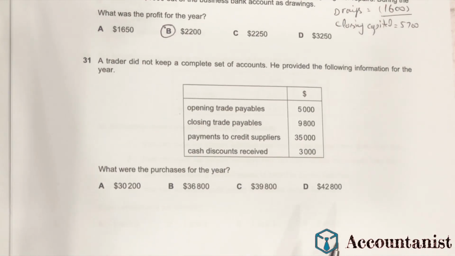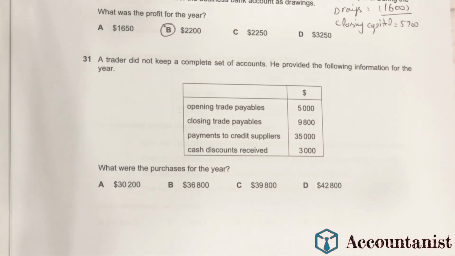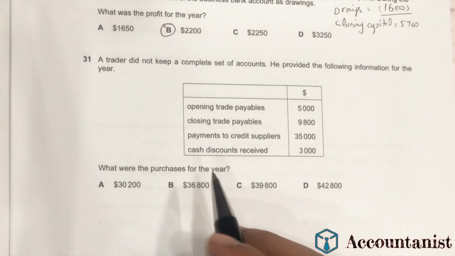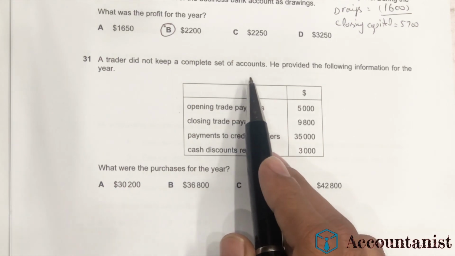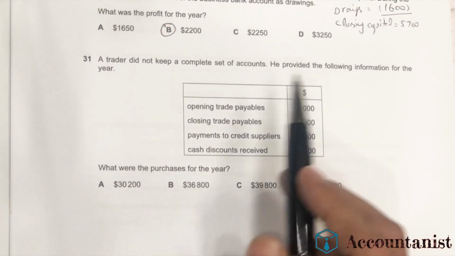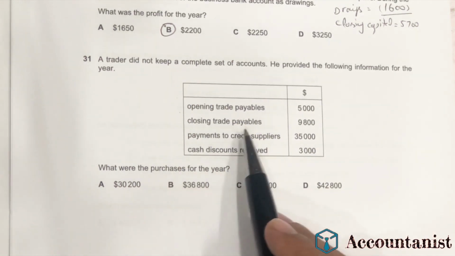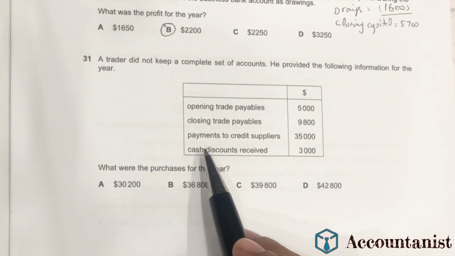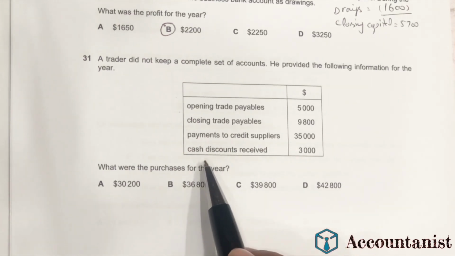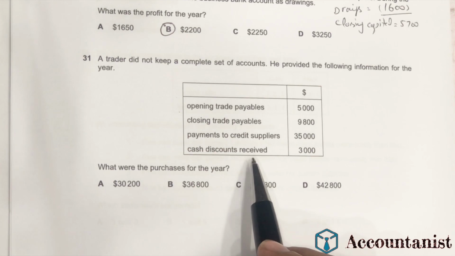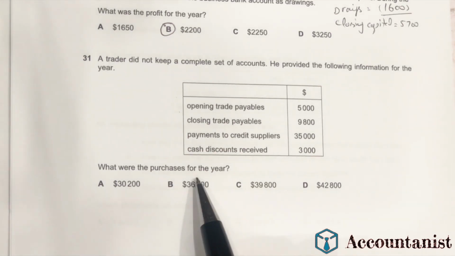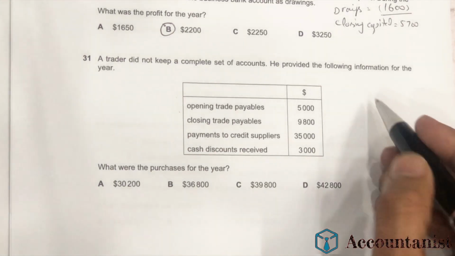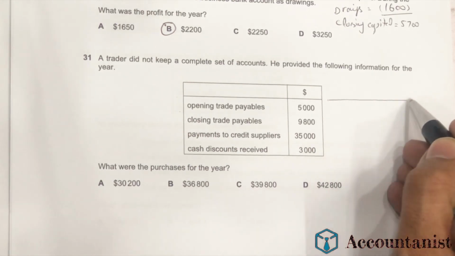Question number 31 says a trader did not keep a complete set of accounts. He provided the following information for the year. We have opening trade payables, payment to credit suppliers, and cash discount received. We have to find the purchases for the year. So it's simple, we have to make a purchase ledger control account here.